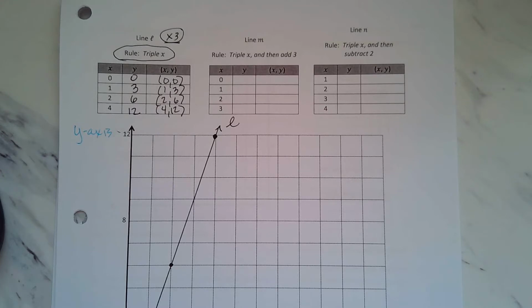So how is the rule for line M different from the other rules we've used to describe lines? We've only had rules that showed lines for adding something to x or multiplying x by a number. This rule has 2 operations.